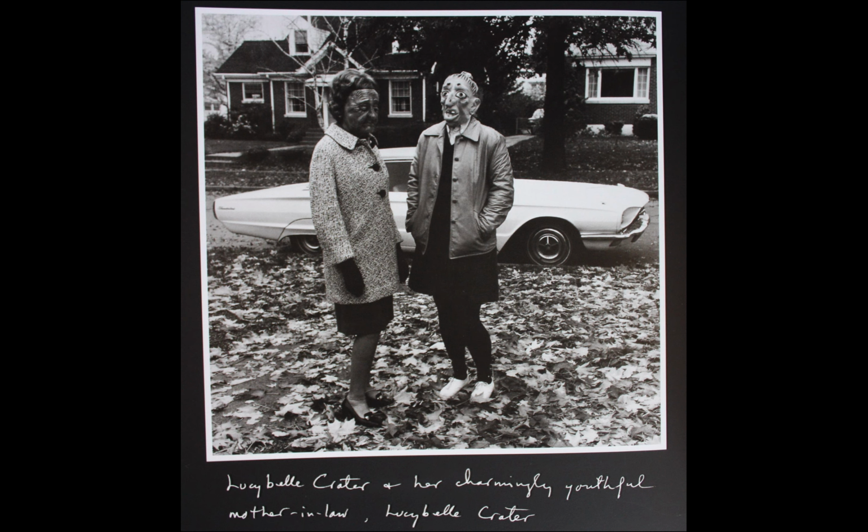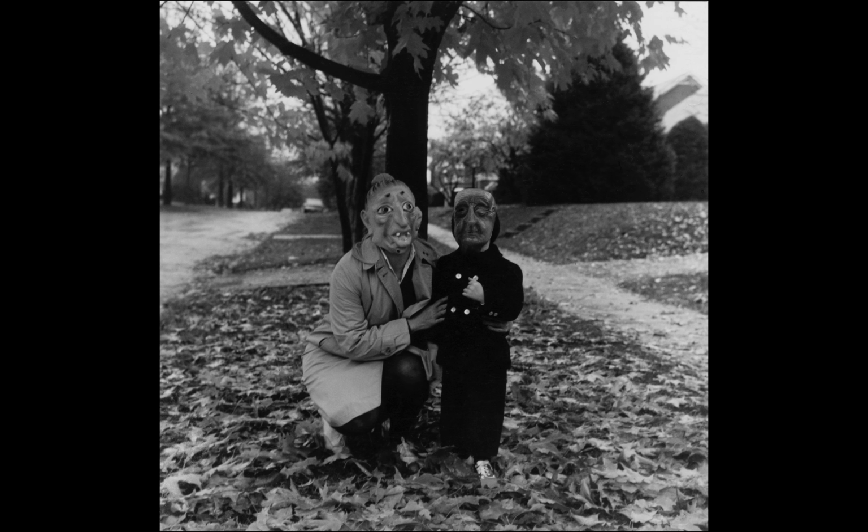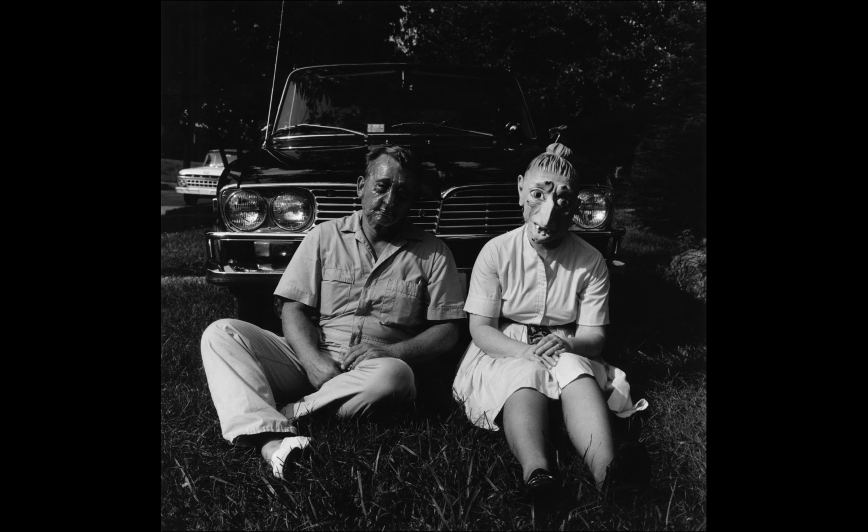So Lucy Bell Crater is the character of every single person in every single photo here. So any of these photos, the title would say Lucy Bell Crater and his beautiful wife, Lucy Bell Crater. Same here, Lucy Bell Crater and her adorable grandson, Lucy Bell Crater. Lucy Bell Crater and her husband in front of their beautiful car. Her husband, Lucy Bell Crater. Excuse me, I need to put that in there.